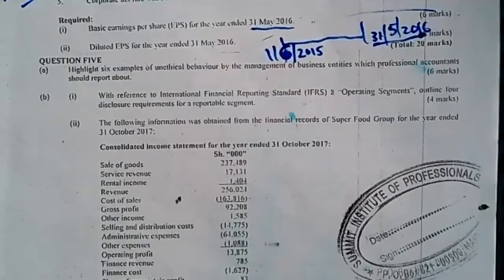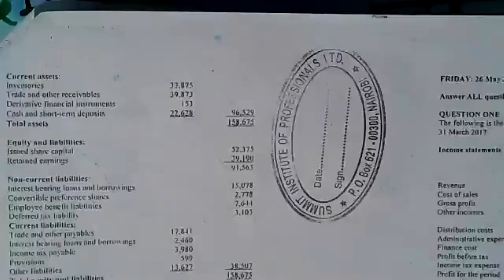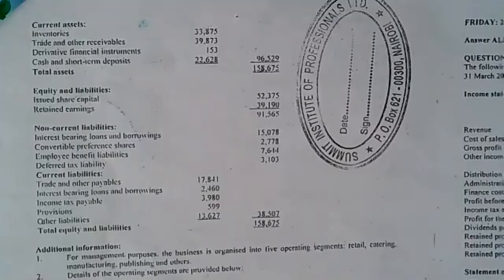So you have a rhyme right on what you are supposed to do with Roman 1, that is question 5B. So Roman 2 is of my concern. The question reads, the following information was obtained from the financial records of Superfood Group for the year ended 31st October 2017. Consolidated income statement for the year ended 31st October 2017. So you are given the income statement in that case. Then you have the statement of financial position, part of that question, not the entire one, because it continues on the other side with the current assets, non-current liabilities and current liabilities.